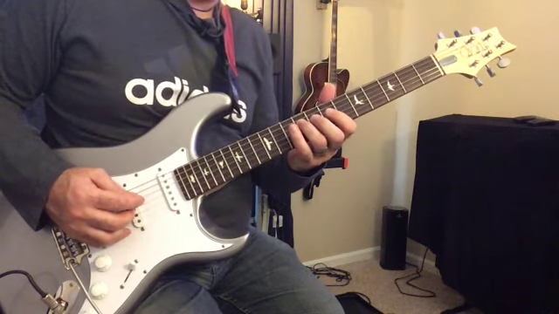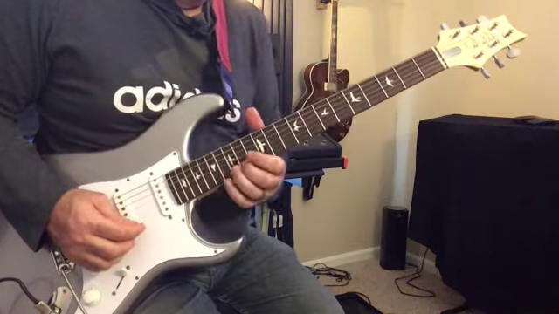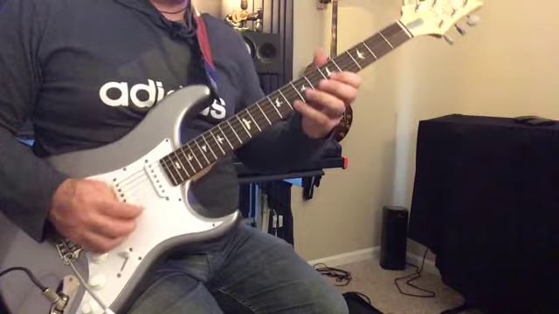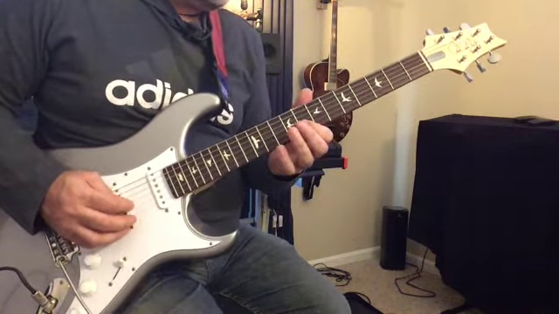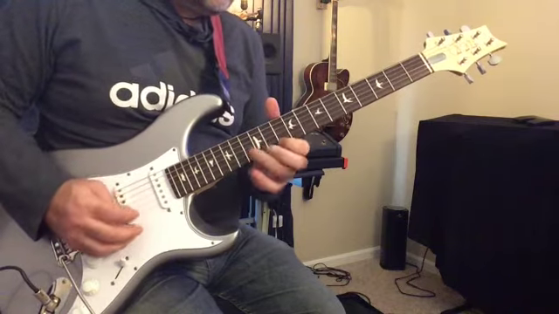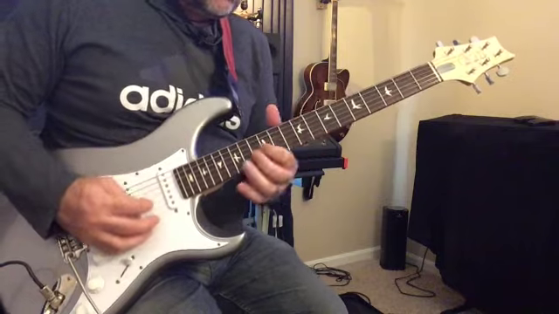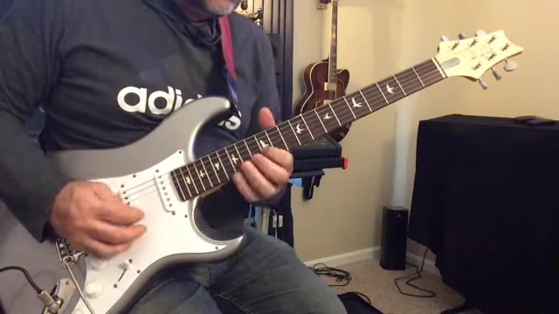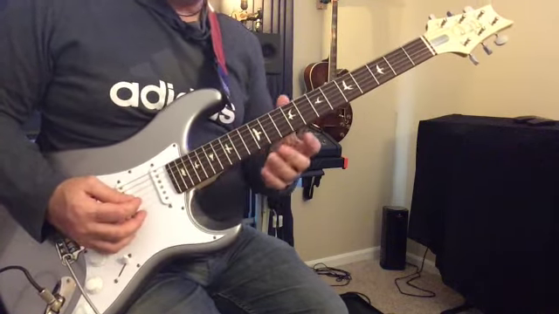That is not the arp. See, I can weave in and out of the arpeggios. That was a C major, and then I got out of it to the 6th.